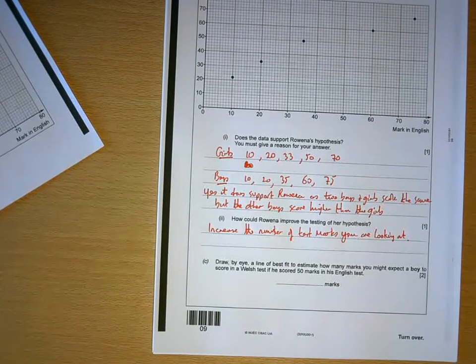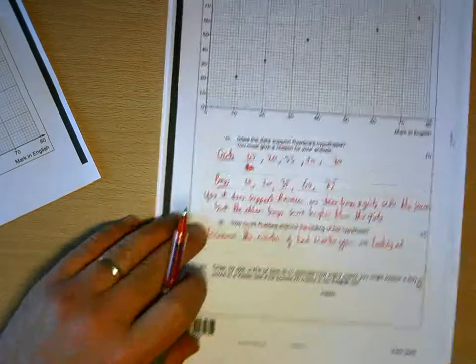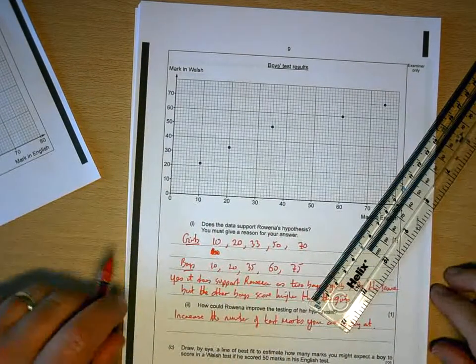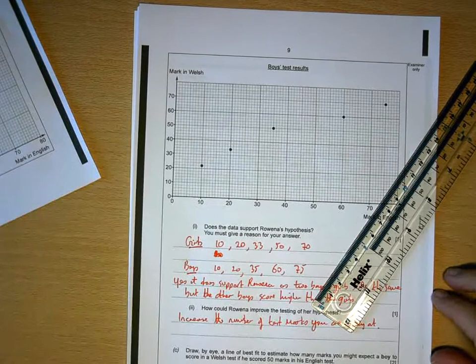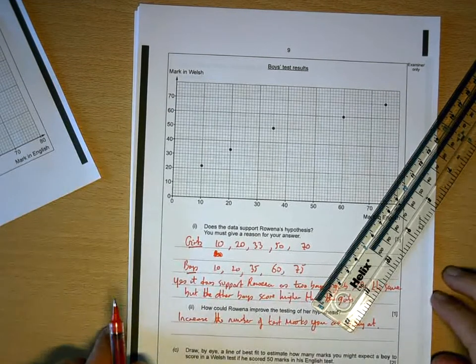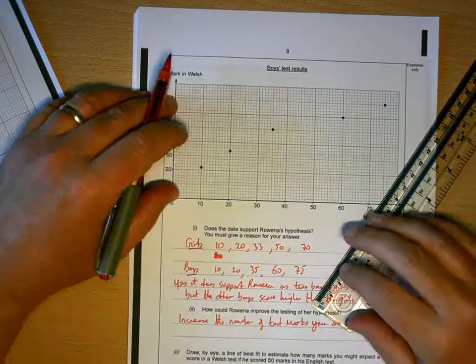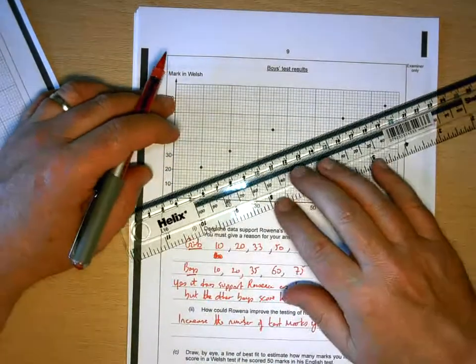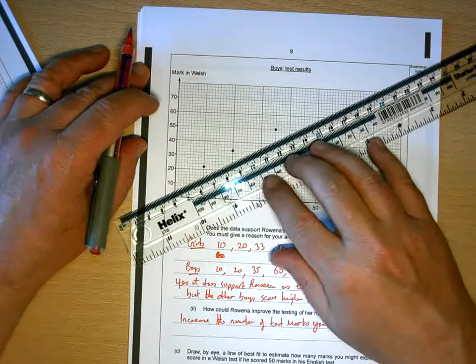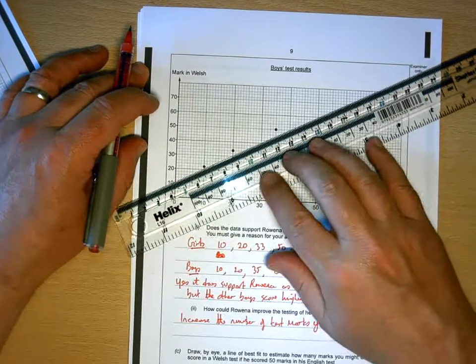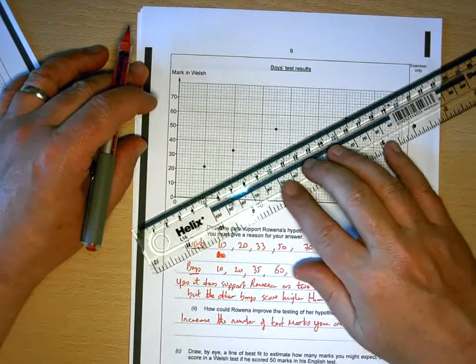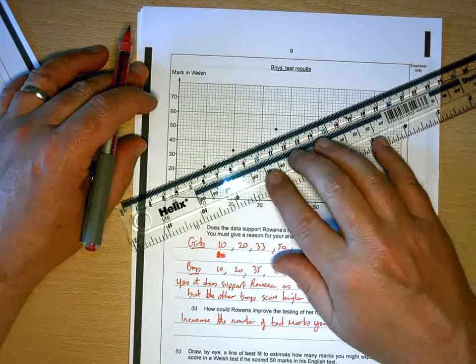Draw by eye a line of best fit. Just find my ruler. To estimate how many marks you might expect a boy to score in a Welsh test if he scored 50 marks in his English test. Now a line of best fit needs to follow the slope of the majority of the points.